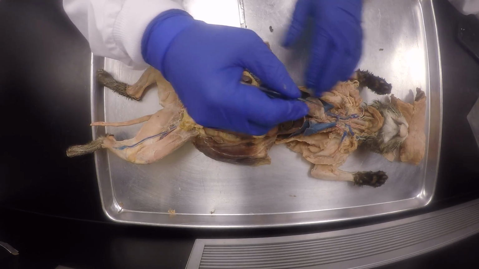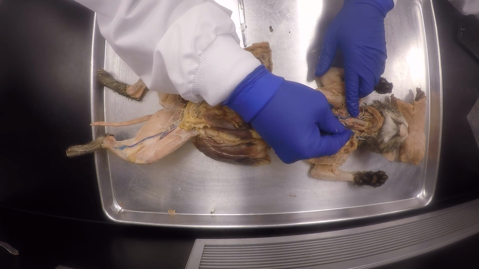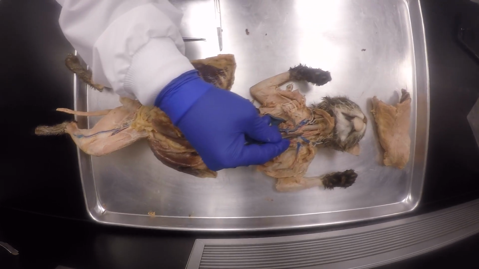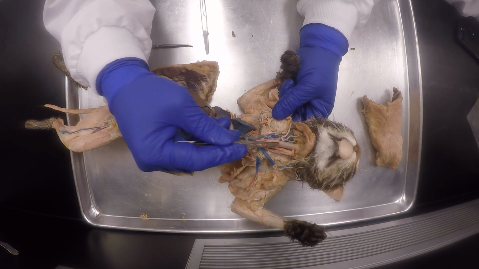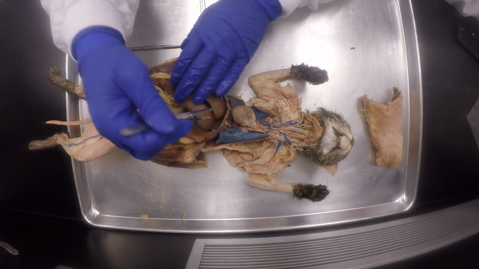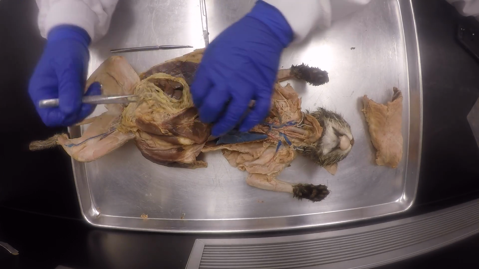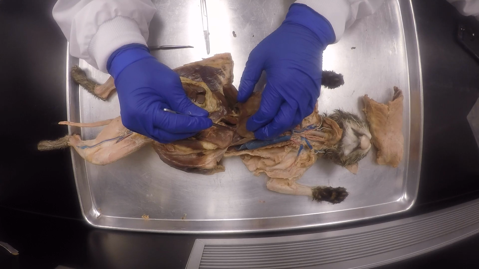And over here, I'm going to put a tag for this structure up here with the respiratory system, and this is the esophagus, okay? So this is the esophagus. It runs just behind this trachea right here. The esophagus goes through the hiatus in the diaphragm, and then it just enters the stomach.